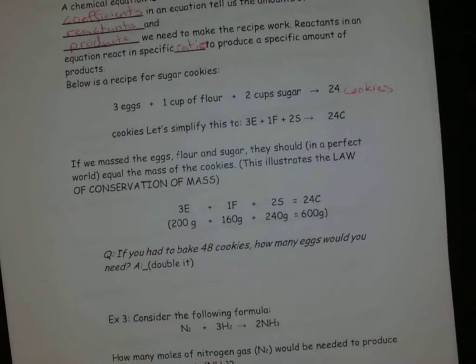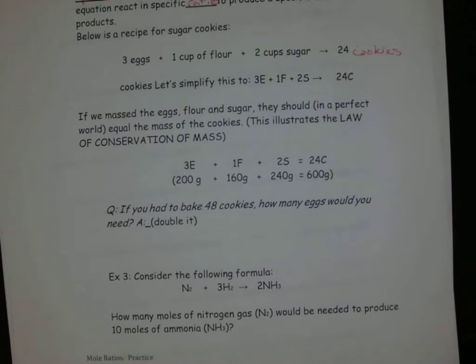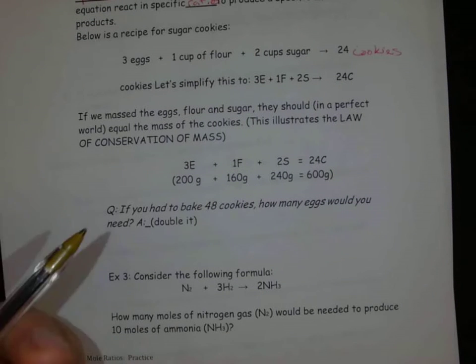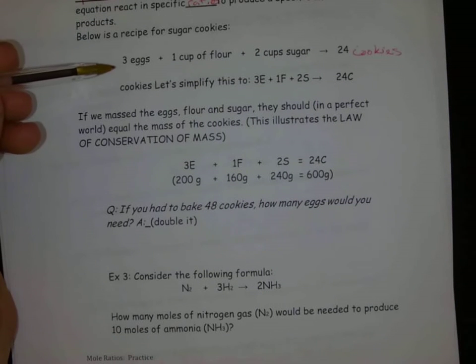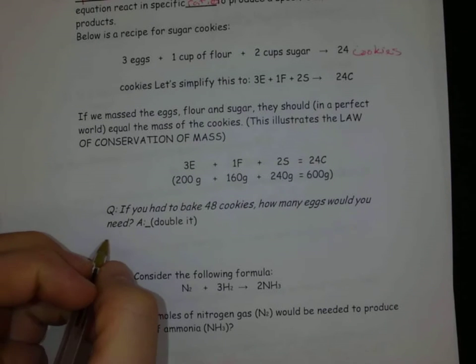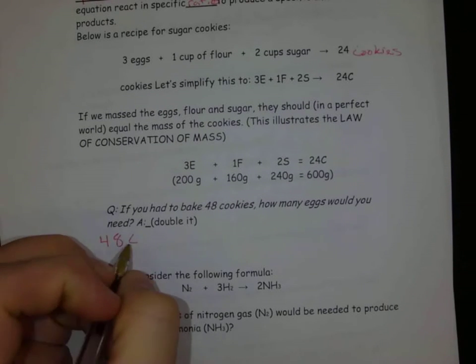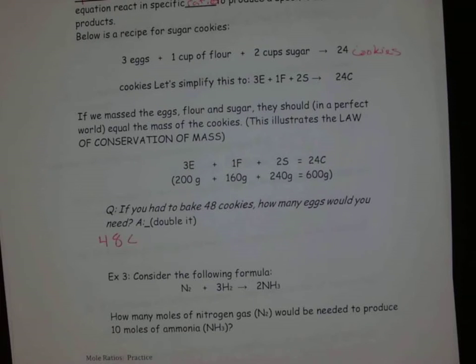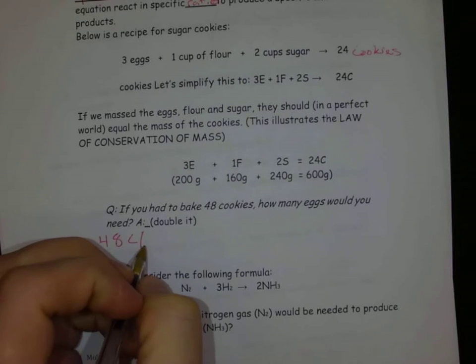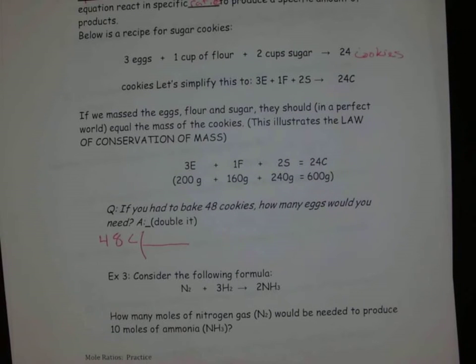But if we had to bake 48 cookies, rather than just 24, how many eggs do we need? Well, we need to double this reaction. But we can do this using a stoichiometry chain, okay? So 48 cookies is how many we want to get. I can use a conversion factor, right? This mole-to-mole conversion factor is what we are going to be using.